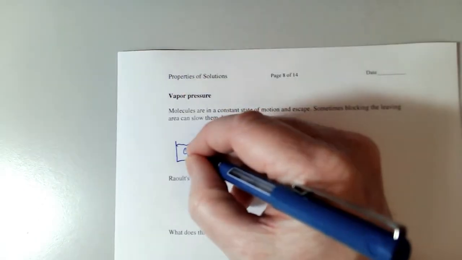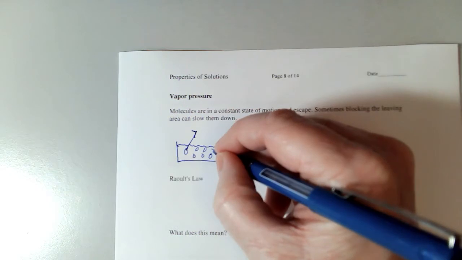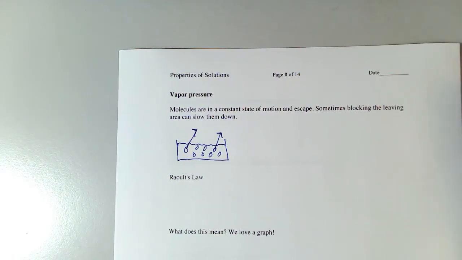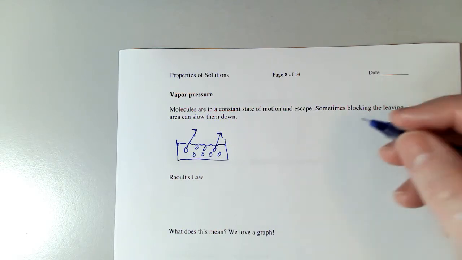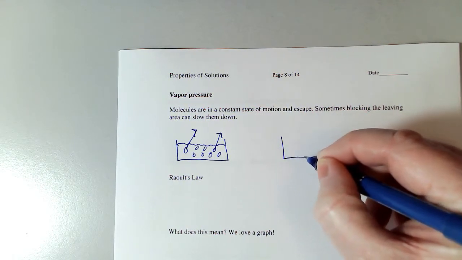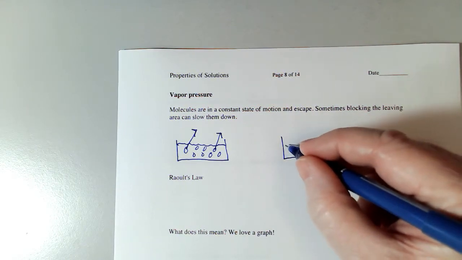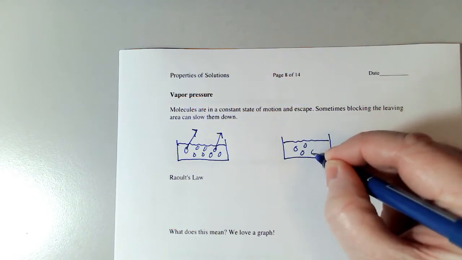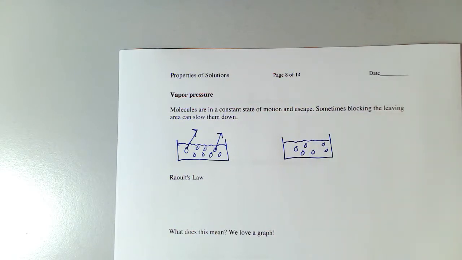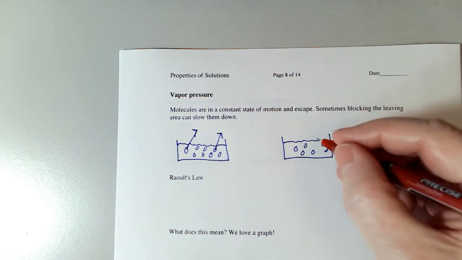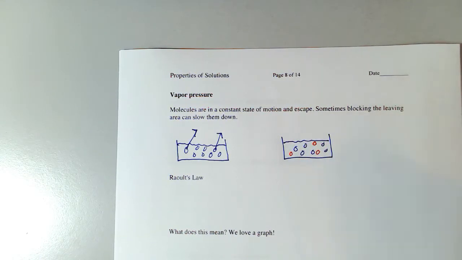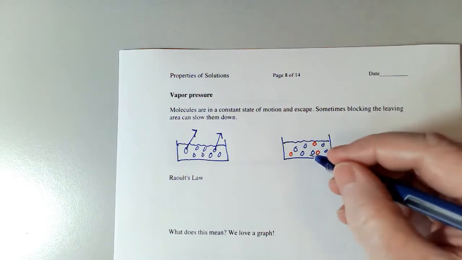And every now and then, one of these will be an outlier. It'll have enough energy to escape the attraction of the hydrogen bonding, and it will leave. And we called that vapor pressure back in a previous chapter. Now, I'm going to take the same container, same volume of water, throw that in there, but I am going to put in a solute. I'm going to throw in some particles of something else.